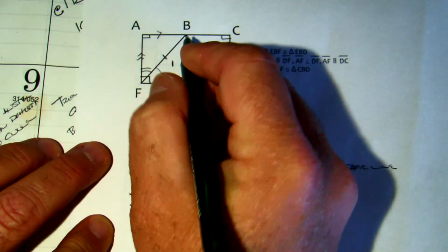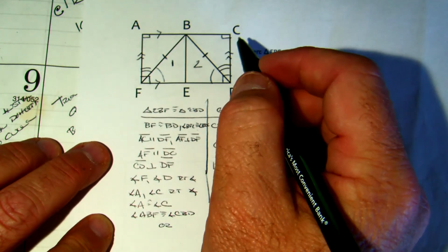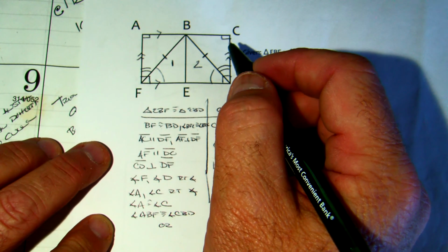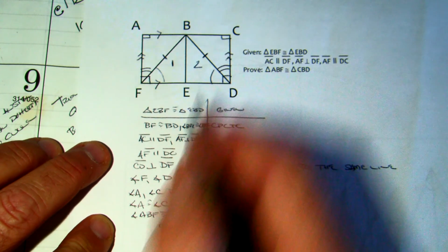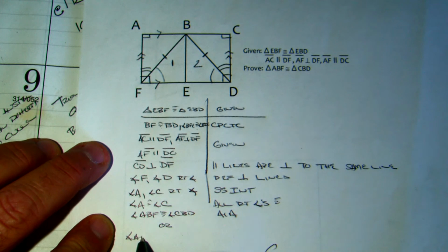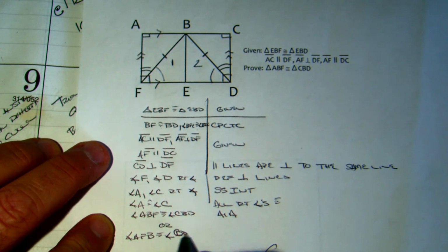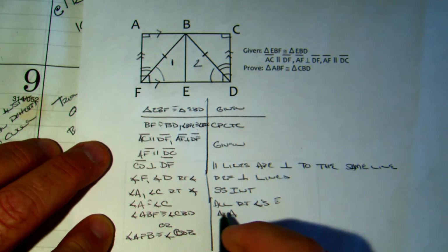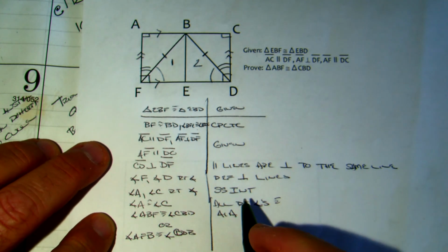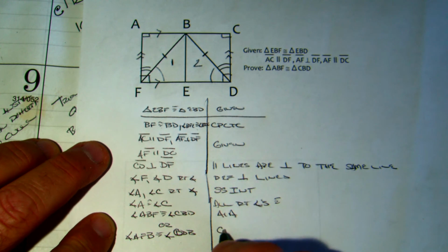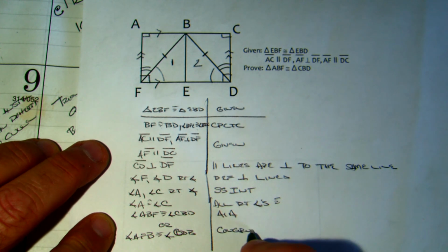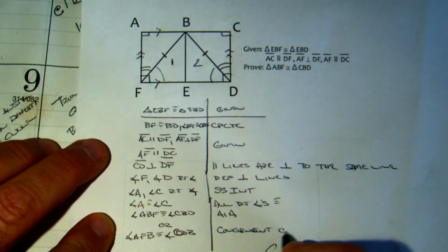Or I can say that angle AFB is congruent to angle CDB, by the congruent complements theorem.